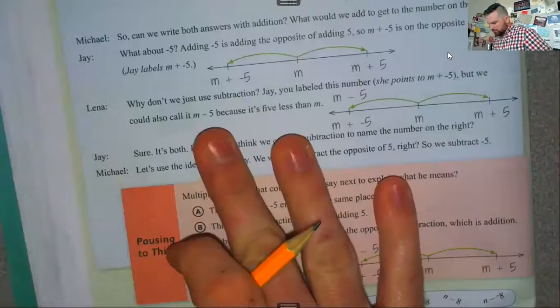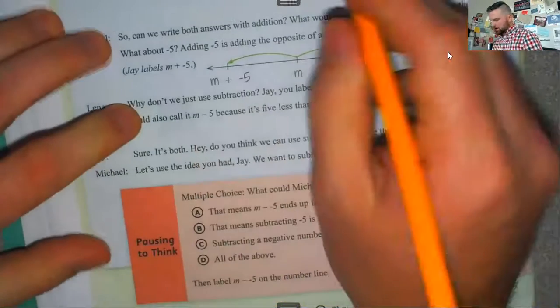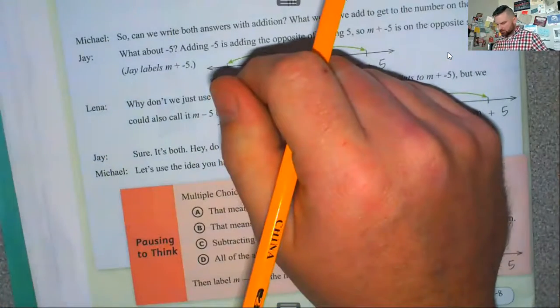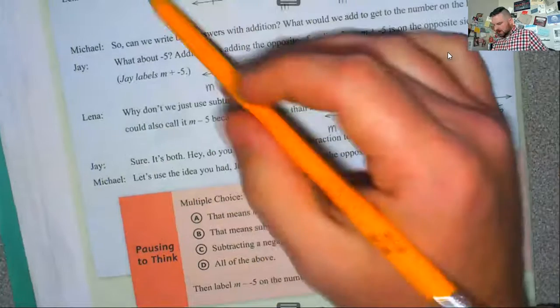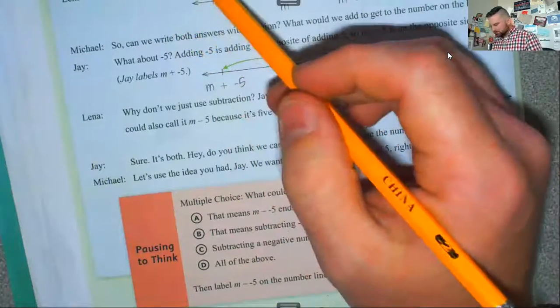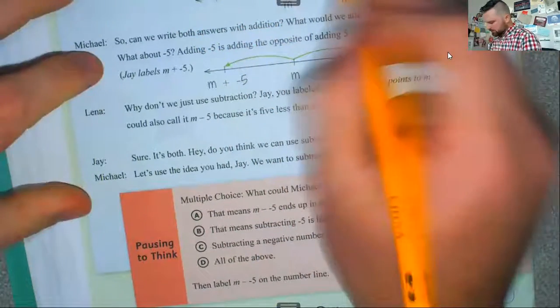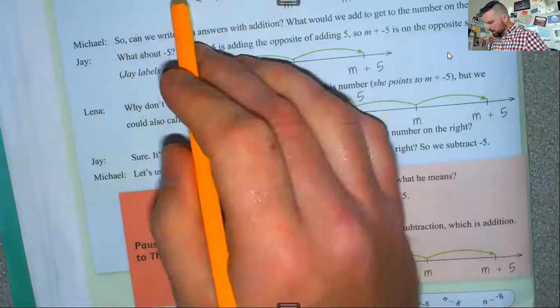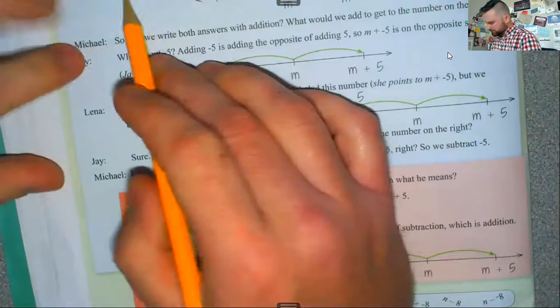All right, so we have some dialogue here, some think-out-loud problems. They're going to work out problem 12, which was on the previous page. Michael says, I know how to draw the arrows. And so he draws the arrows. But then what? How do we label the answers?